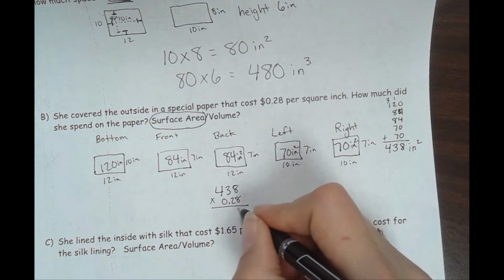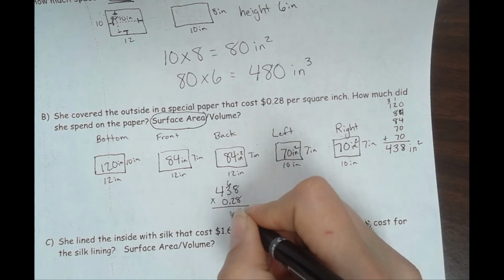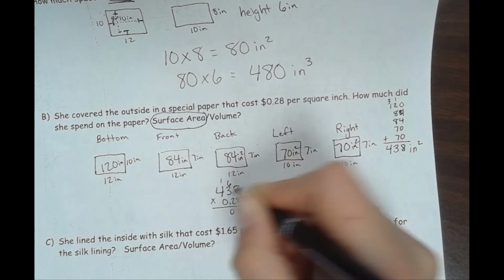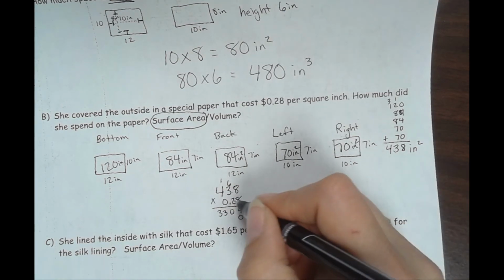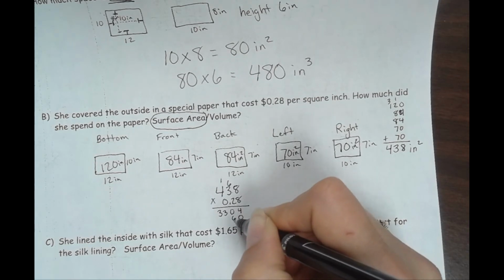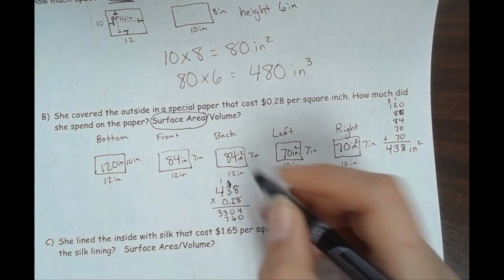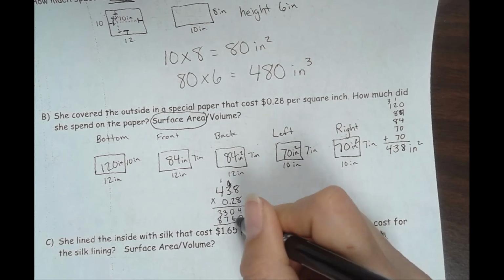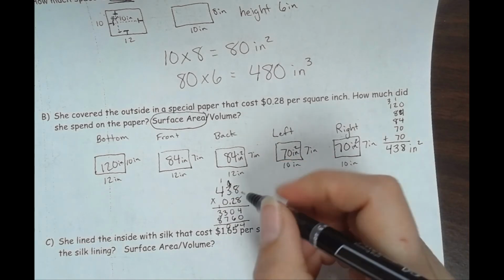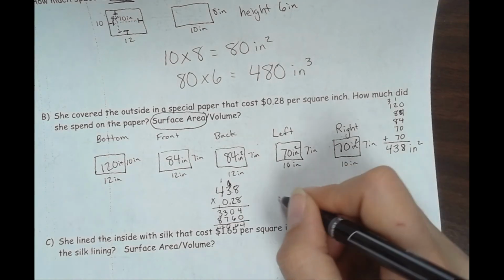8 times 8 is 64. Regroup 6. 8 times 3 is 24, plus 6 more is 30, regroup 3. 8 times 4 is 32, plus 3 more is 35. 0 placeholder. 2 times 8 is 16, regroup 1. 2 times 3 is 6, plus 1 more is 7. 2 times 4 is 8. Add it up. 4, 6, 10, regroup 1. 1 plus 3 is 4, plus 8 more is 12.